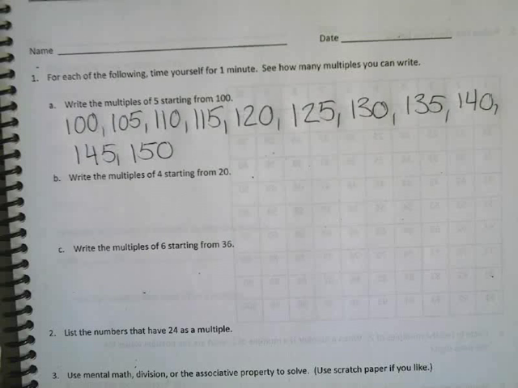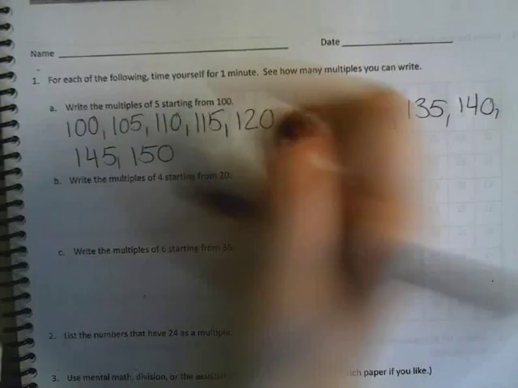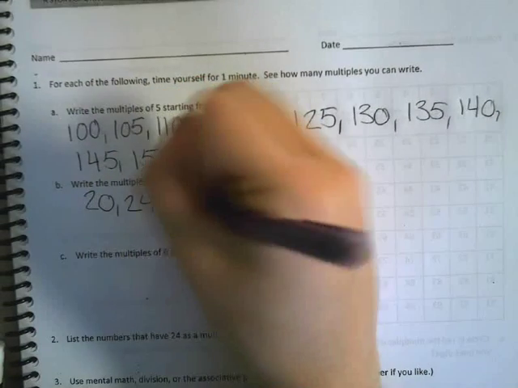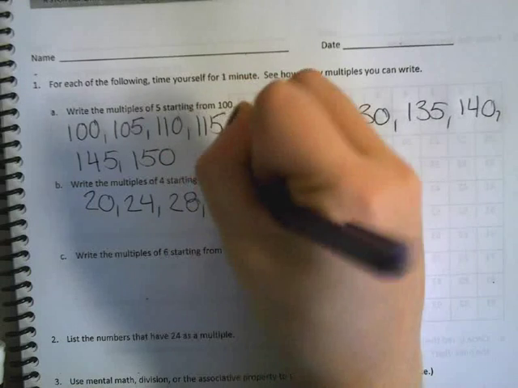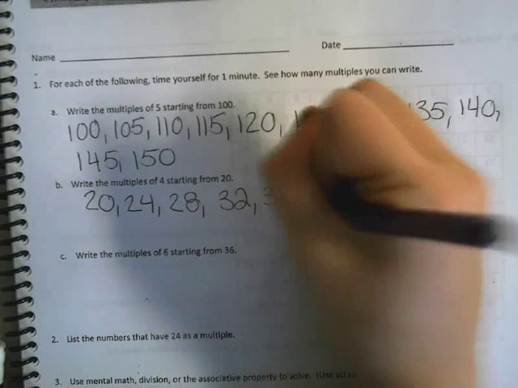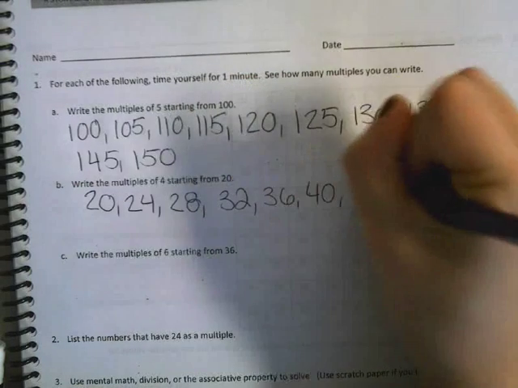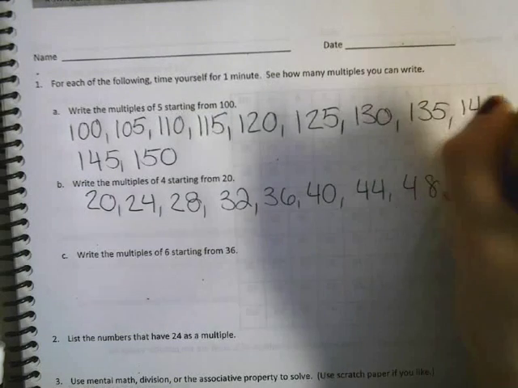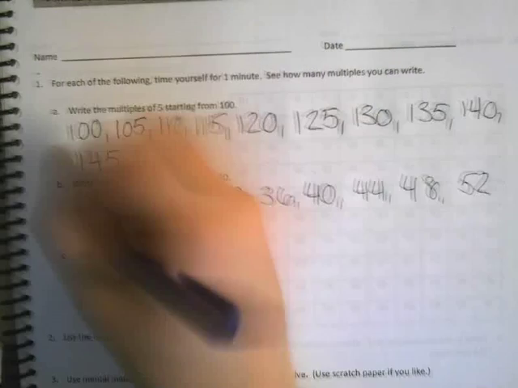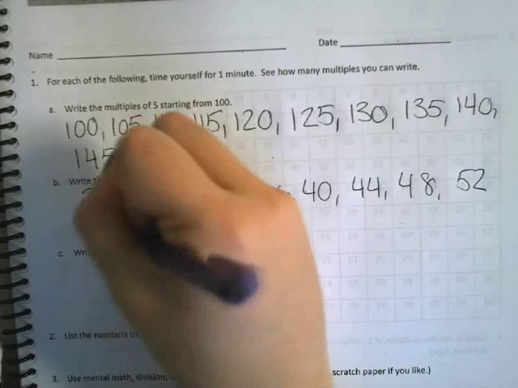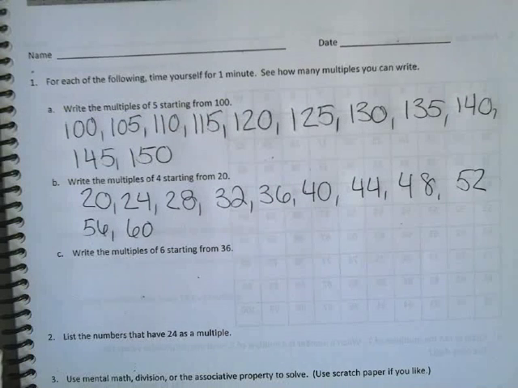All right, that's time. I'm not going to have everyone share their answers. I'm going to wait a second till I have everyone with me. I'm not going to have everyone share because you probably have a lot of numbers. But I'll write the first few that I got. So I had 20, 24, yours should match mine, 28, 32, 36, 40, 44, 48, 52, 56, 60. What's the pattern we noticed with these numbers?